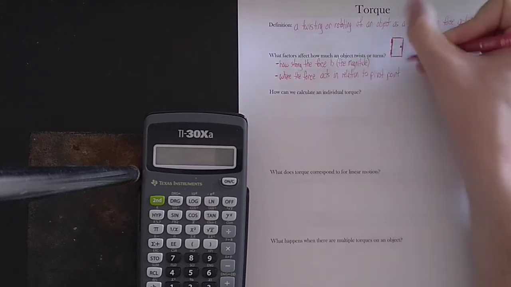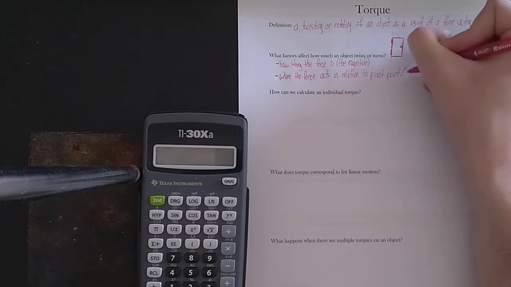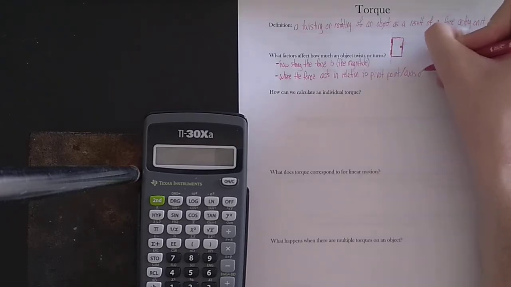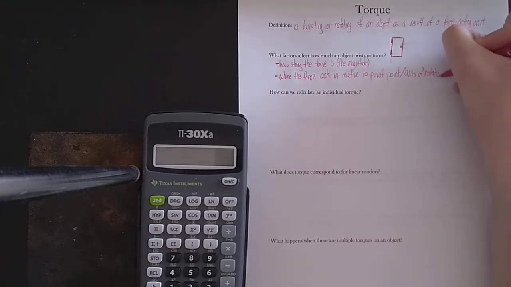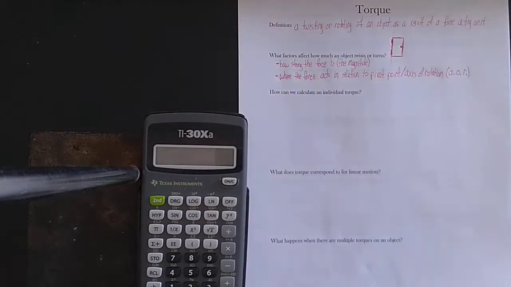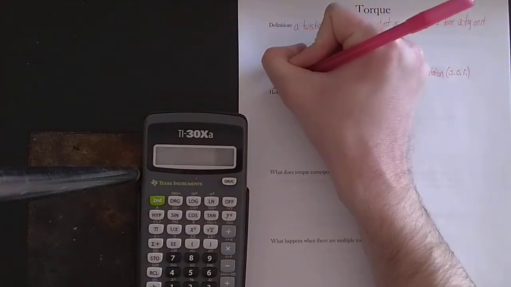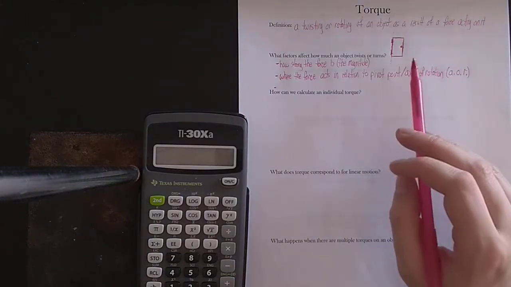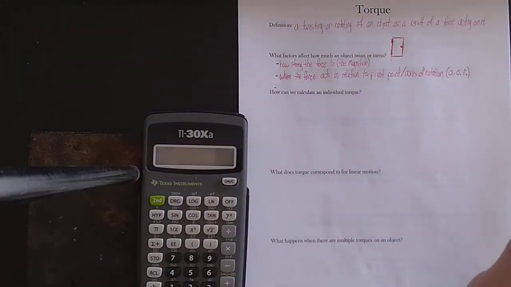So axis of rotation is the phrase we're going to end up using a lot in this particular topic. And we abbreviate that sometimes to save some time by AOR. Okay? So not only does the ease of twisting and turning depend on the strength of the force, it also depends on where the force acts. And there's one other factor. There's one other factor that increases or decreases the ease of opening or shutting the door.